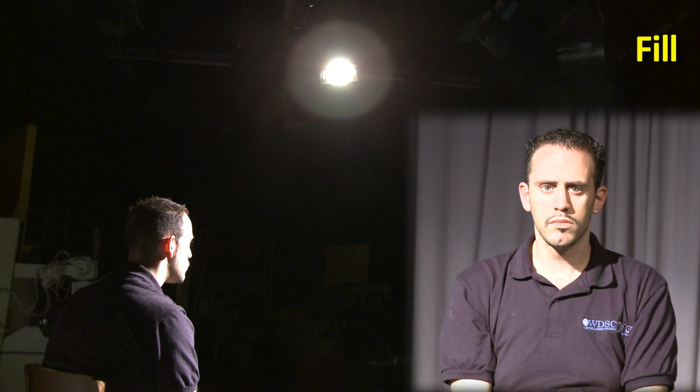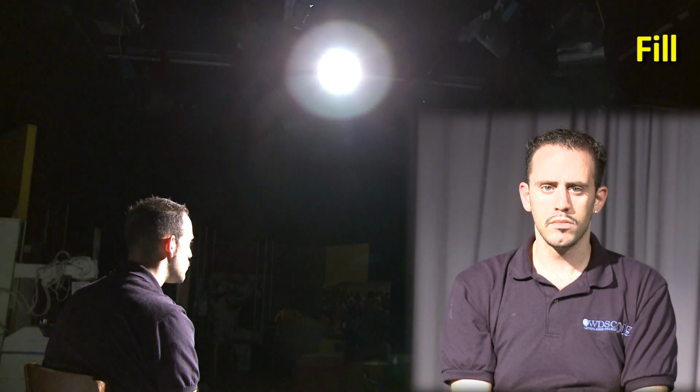A floodlight is used as a fill light to eliminate the harsh shadows from the key light. The fill light should be placed at the same height as the key light, but on the opposite side of the camera. If you wanted to add to the look of the scene, you could add a background light to make a cool look for your background.